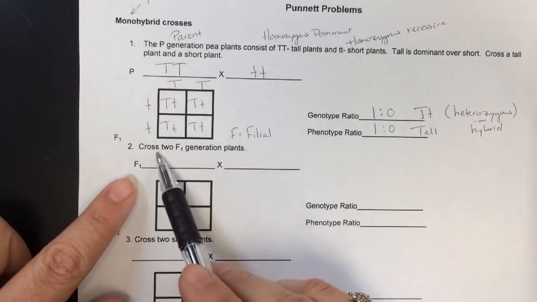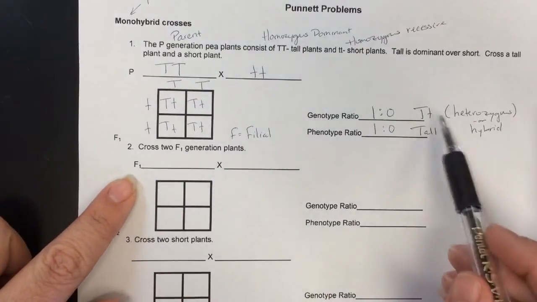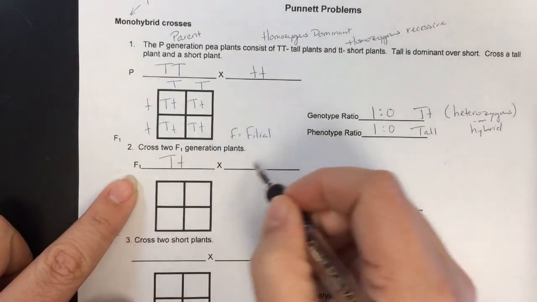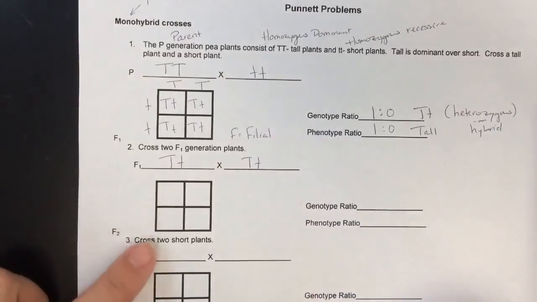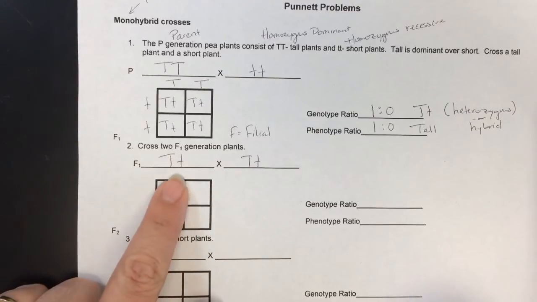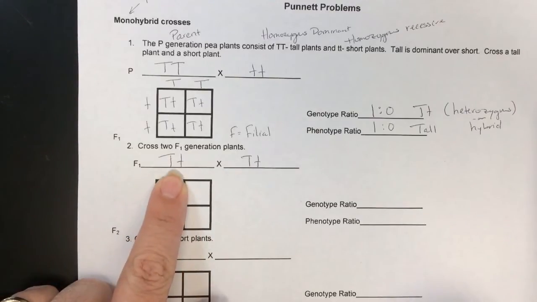And so the F2 generation plants means that we take 2 plants from this previous mating, and so technically you are inbreeding, but we would cross those 2, so 2 heterozygous plants. Now when we fill out our Punnett Square, first we just look at the first parent.